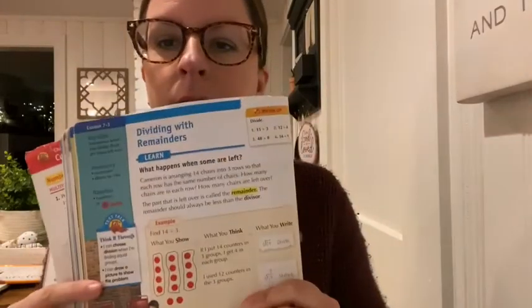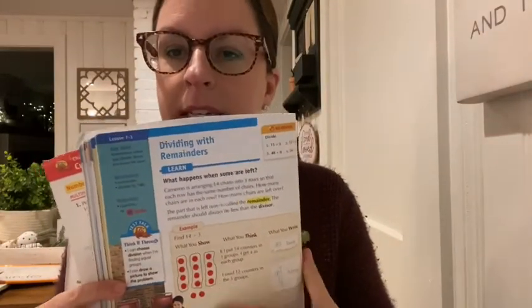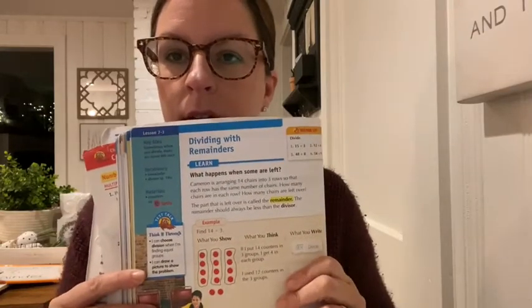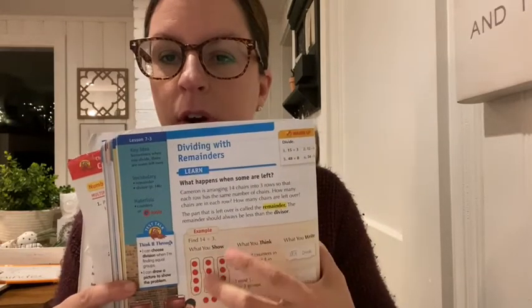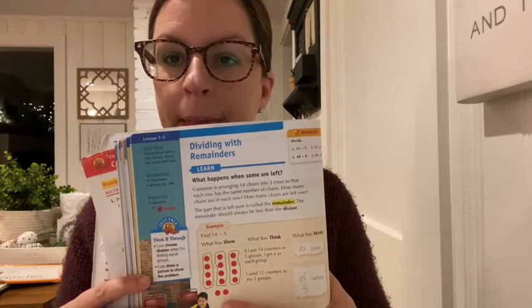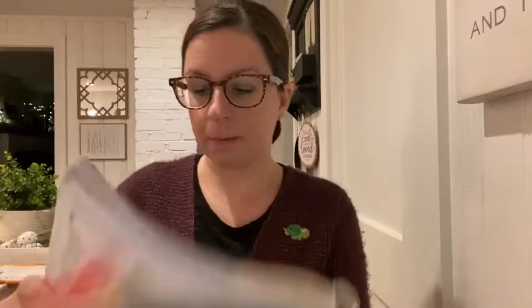So to find 14 divided by 3, what you show is 14 circles showing 14 chairs, and then you have them equally divided into 3 rows, but there's 2 chairs left over. Okay, so 2 would be the remainder. And we also know that because 3 times 4 is 12, and so there would be 2 left over. Okay, because 3 times 5 is 15, and that would be too much.